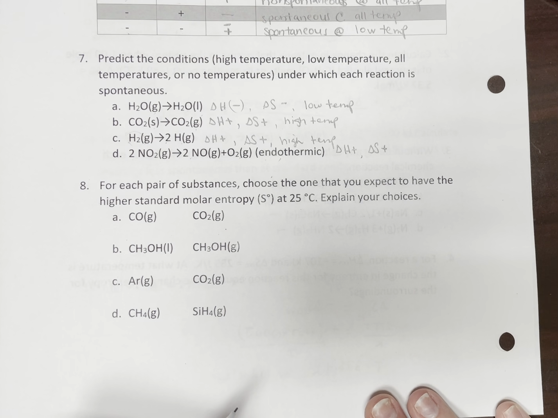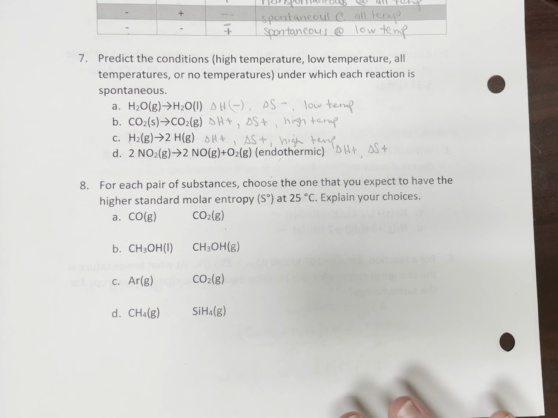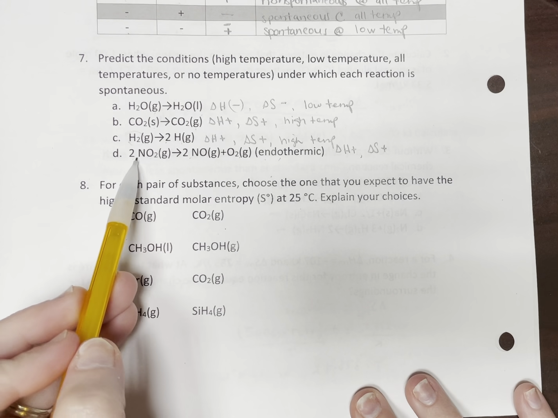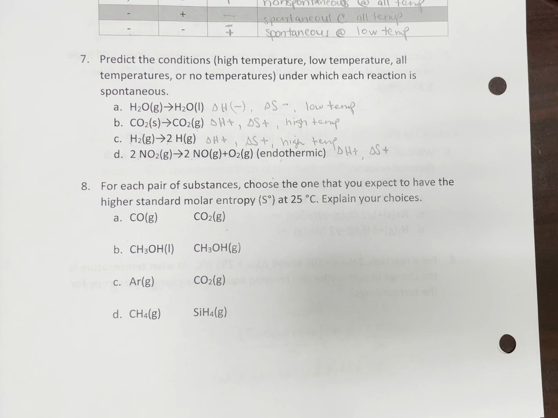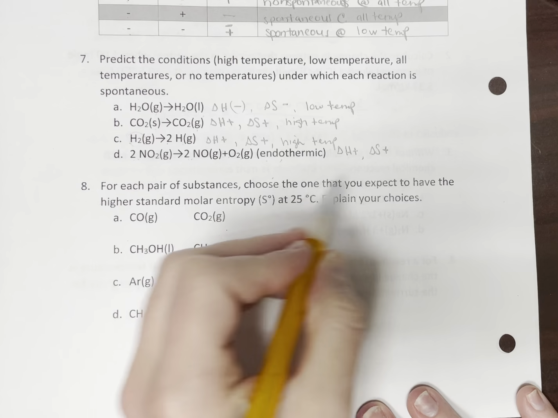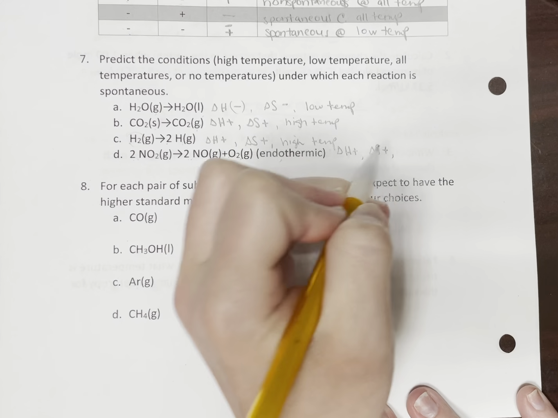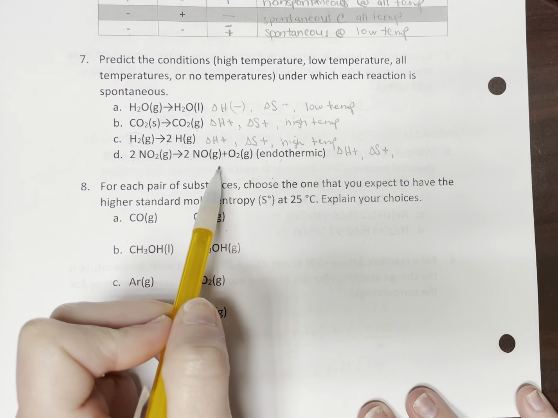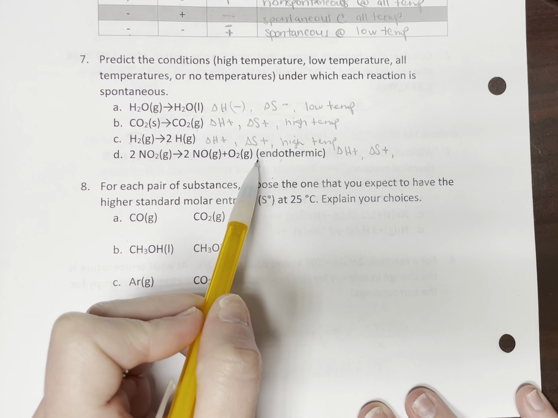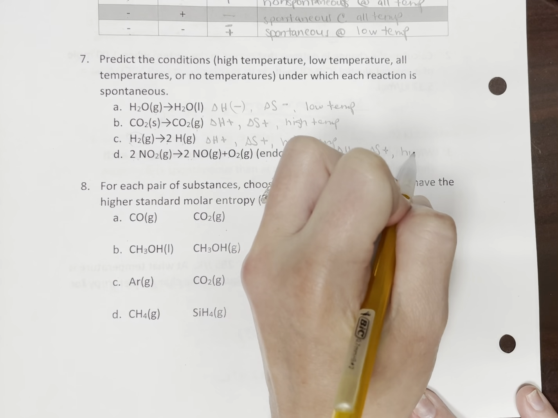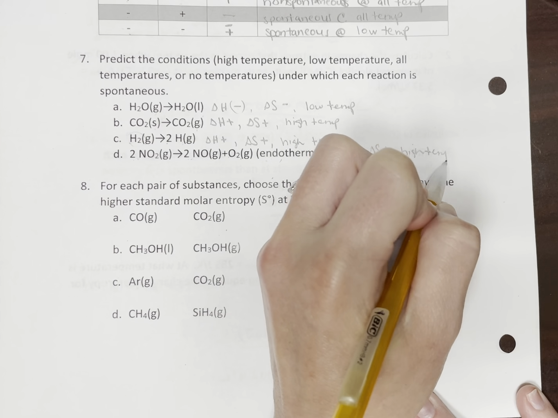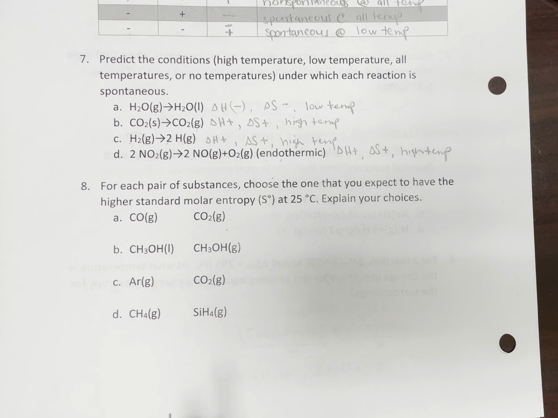When both of them are positive, oh no, sorry. No, that's right. Yeah, 2 to 3, and they all stay gas, so delta S is going to be positive. So this is going to be spontaneous at high temperatures.